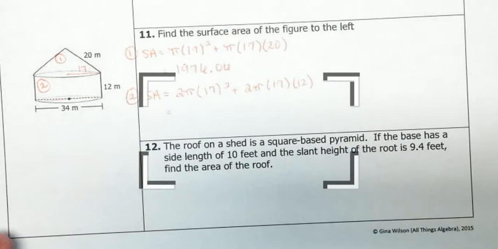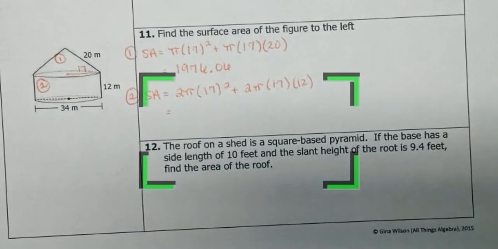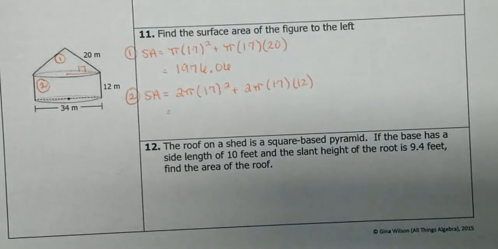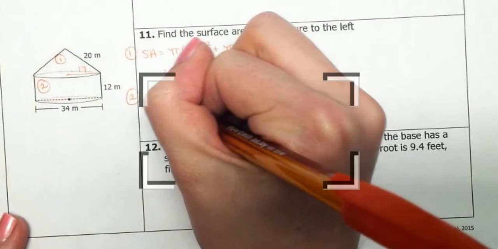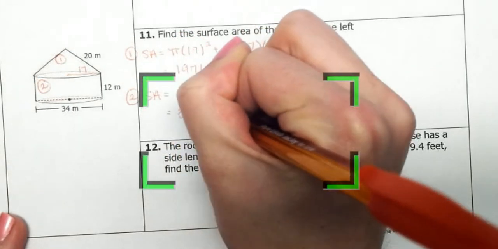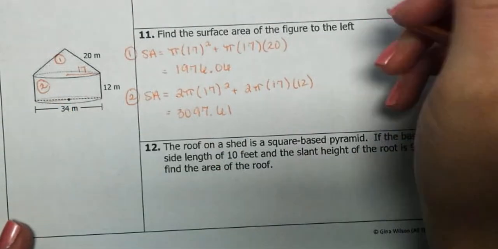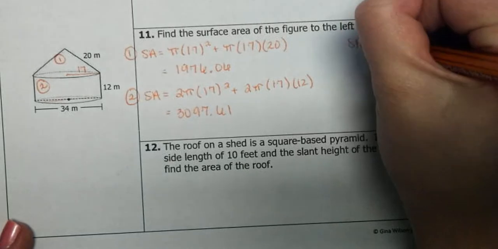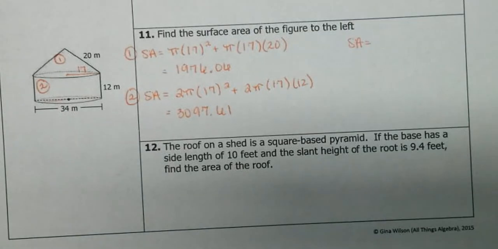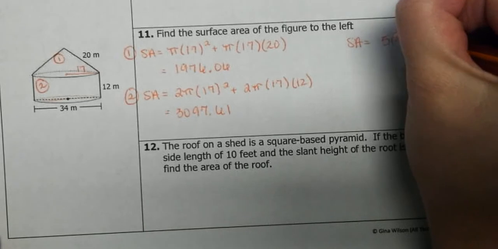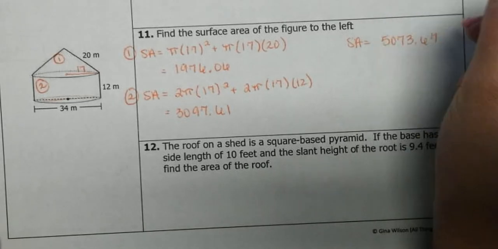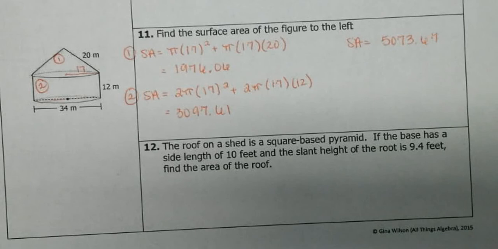If I figure this up, I'm going to get 3,997.61. So that's what they both are. Let's add those. My surface area total is 5,073.67.